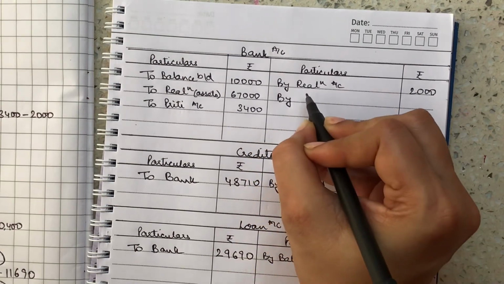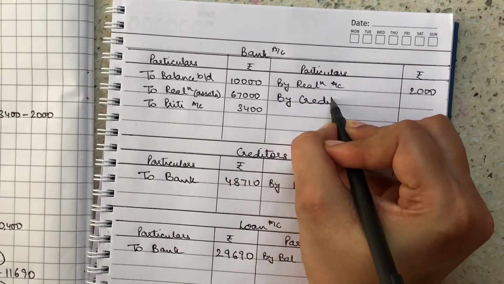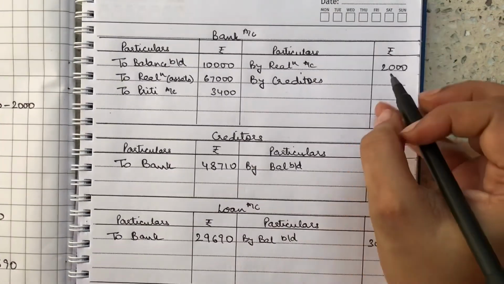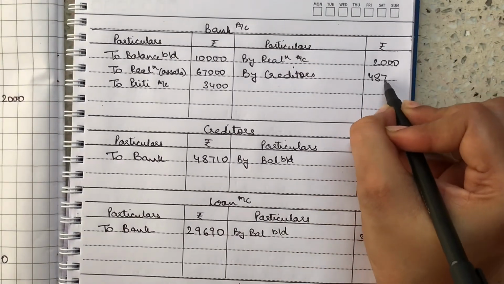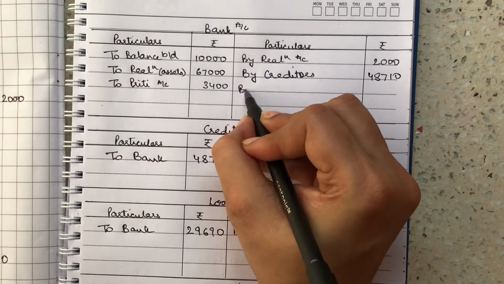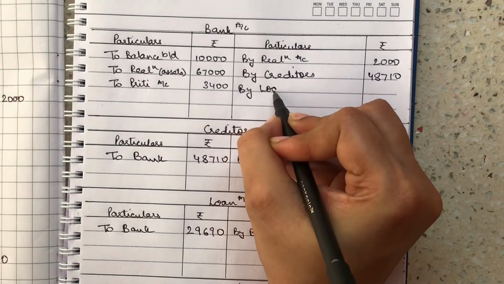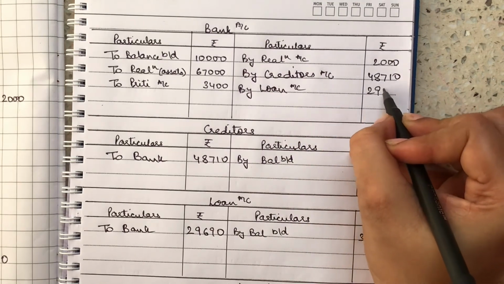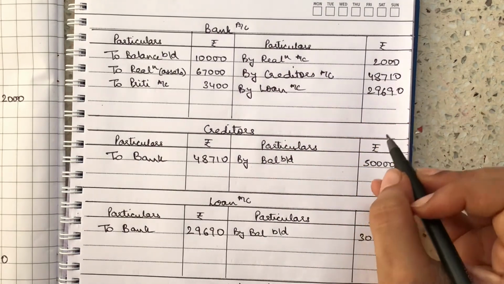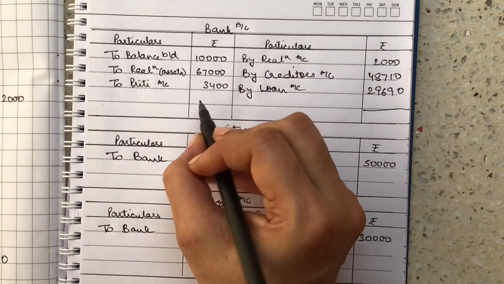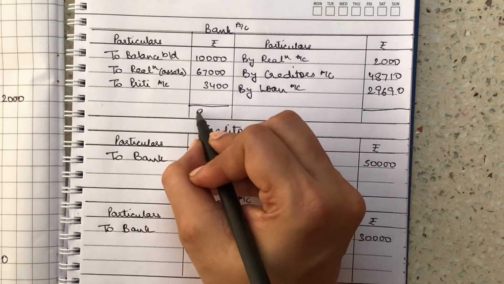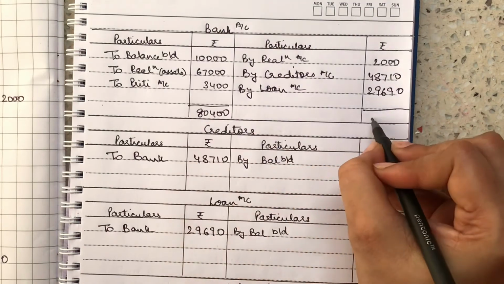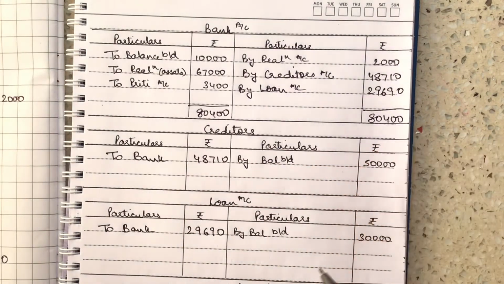Take the second effect immediately. By creditors is 48,710 and by loan account is 29,690. So my bank account tallies, 80,400, here also 80,400. Now the deficiency in creditors and loan account will be taken to your deficiency account.